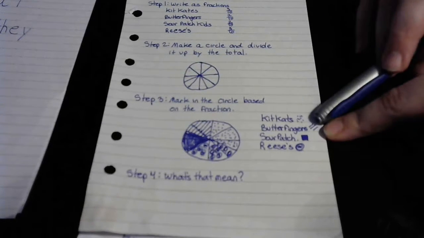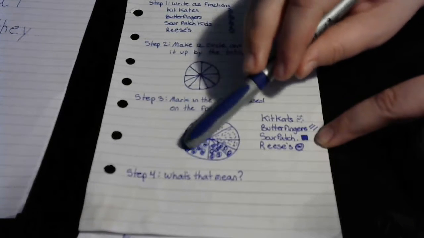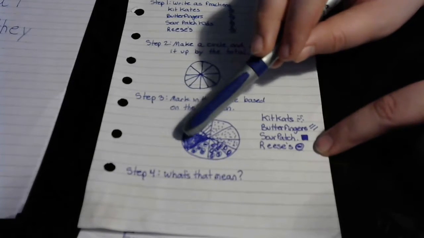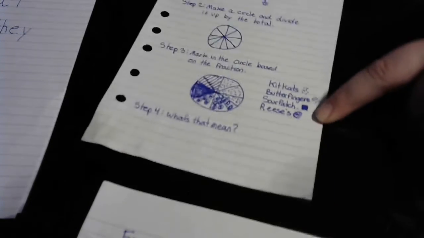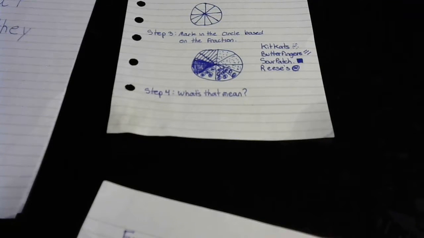For Butterfingers, we have the lines, and that was 2 out of 10. Sour Patch Kids, we colored in, and that's 2 out of 10. And the Reese's are 3 out of 10, and we covered those in with swirls. So what does that mean? Well, you can analyze and see that the Kit Kats and the Reese's are the favorites in the class, while the Sour Patch Kids and Butterfingers aren't as popular.